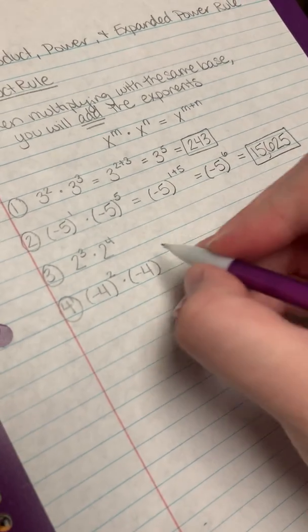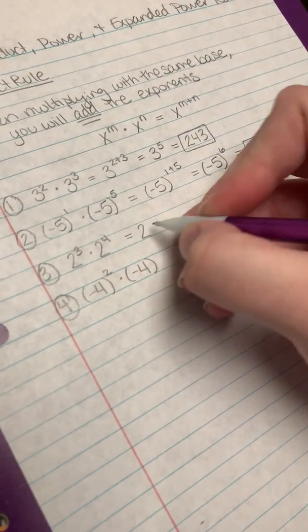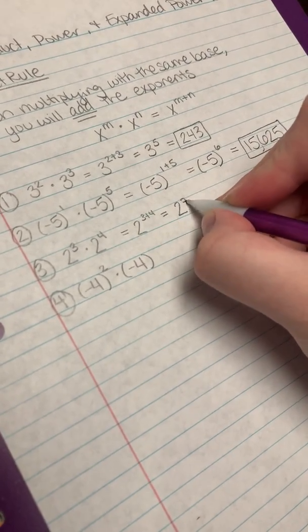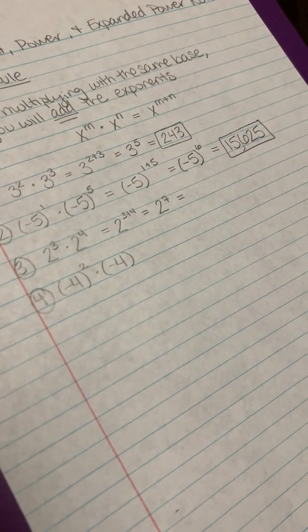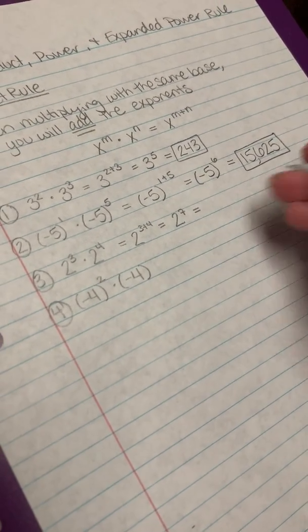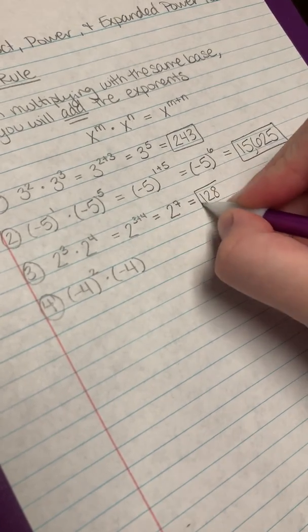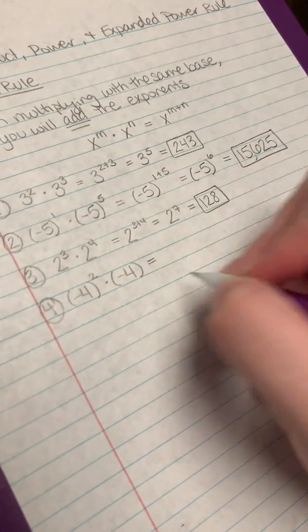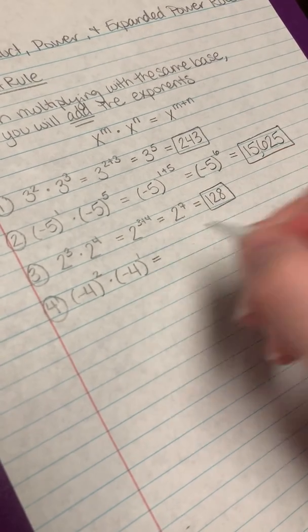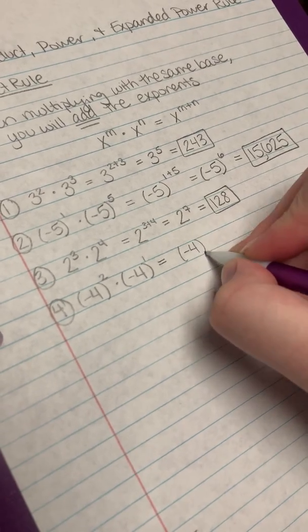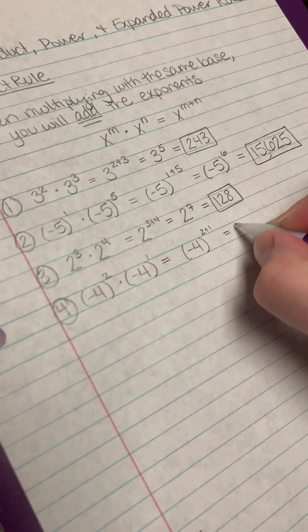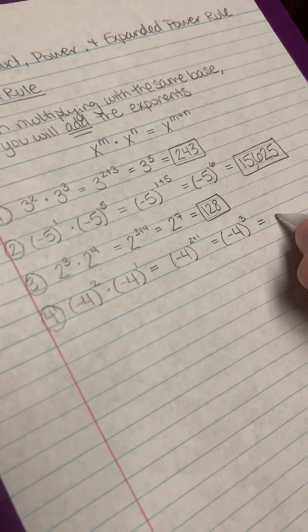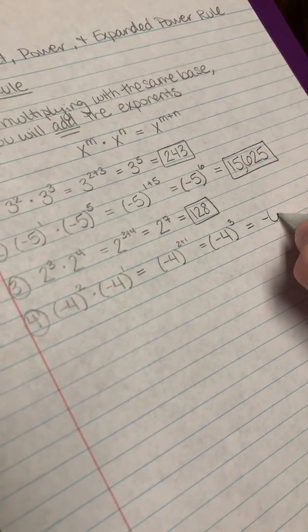So your work should look like such. 2 to the 3 plus 4th power. So 2 to the 7th. Use our calculator and we get 128. Over here, remember anything without an exponent is technically with a 1. So negative 4 to the 2 plus 1, so negative 4 to the third power. And when we use our parentheses and our calculator, we get negative 64.